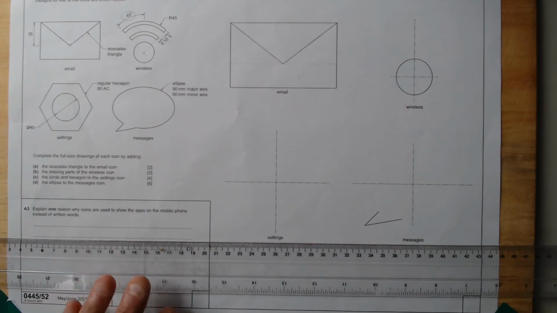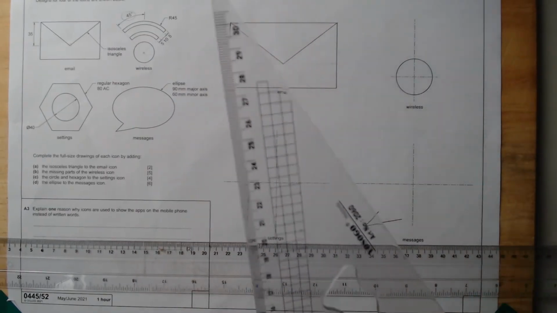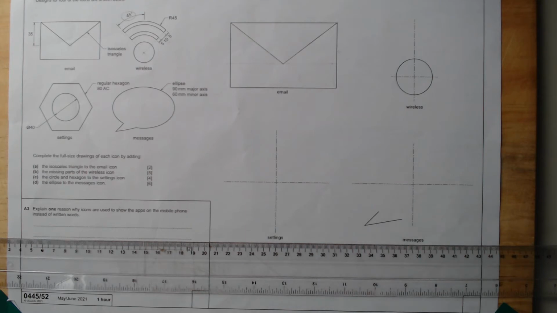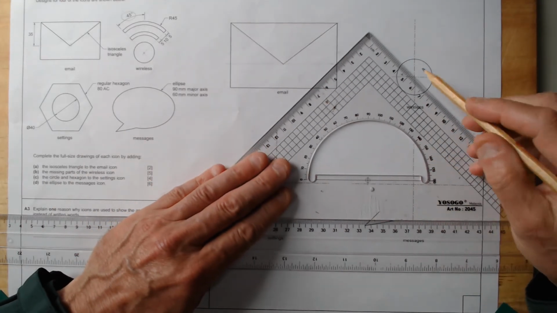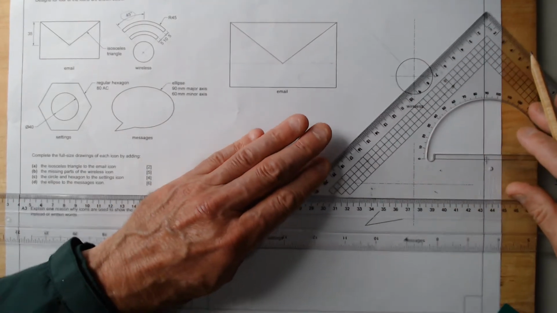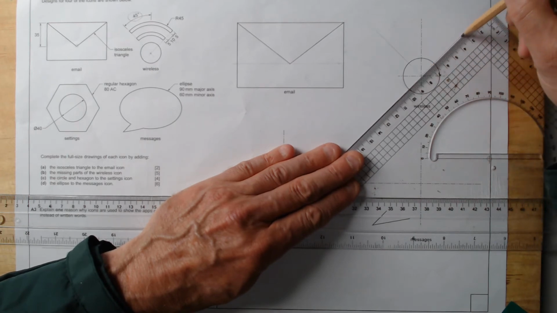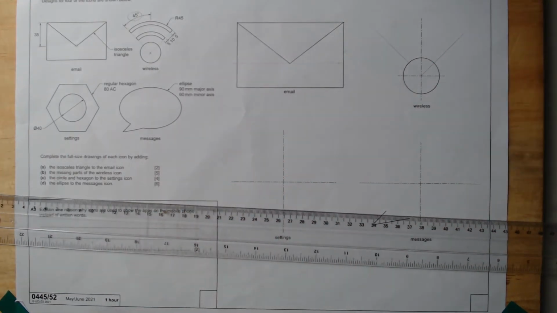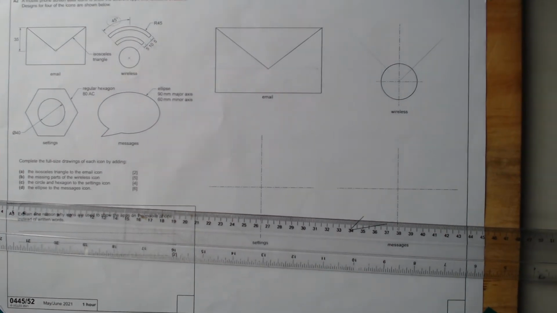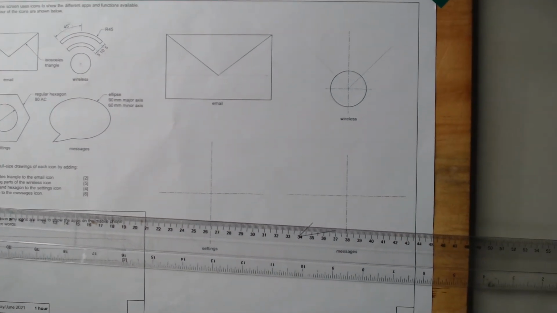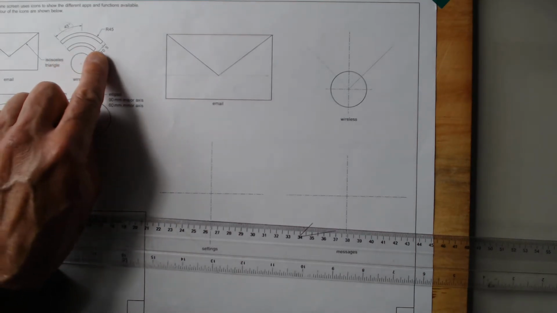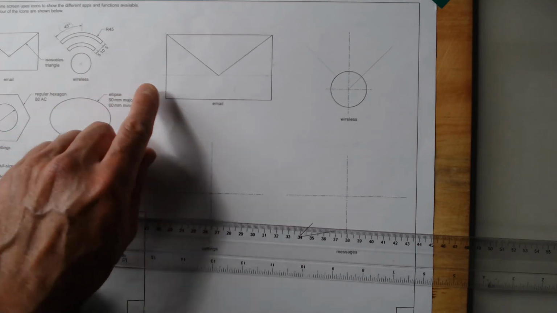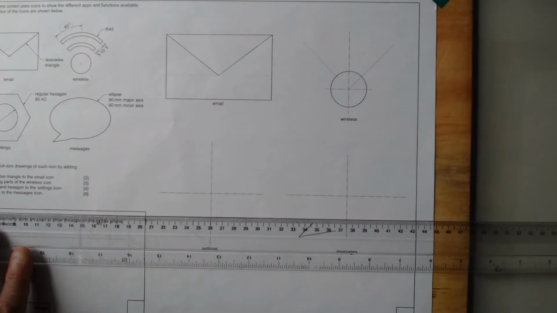We will reverse that process, and take our 45-degree set square. I'm going to draw a line over here at 45 degrees going in this direction, and then in the opposite direction, 45 degrees. So I've got those two lines. Hopefully you can all see this. Let me shift my board slightly. Now those are our parameters: when we do our arcs, these two lines will be our boundaries.